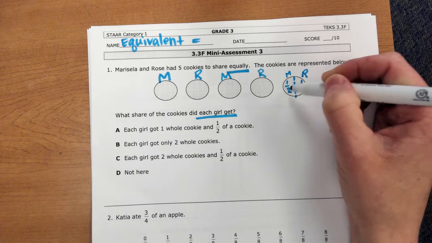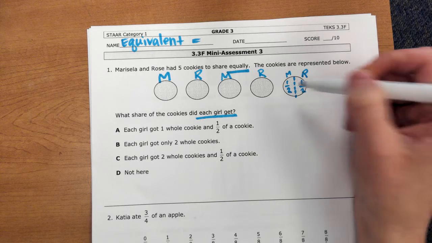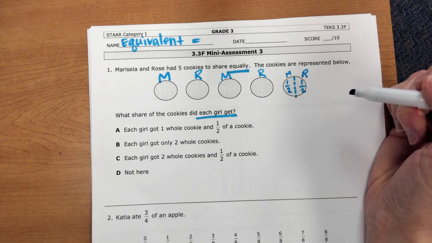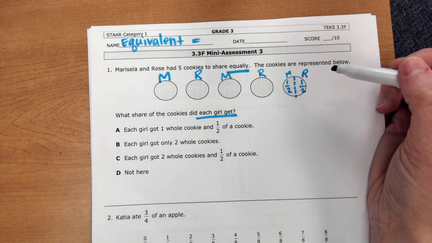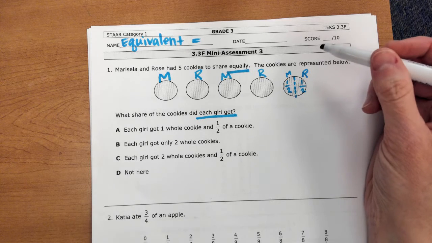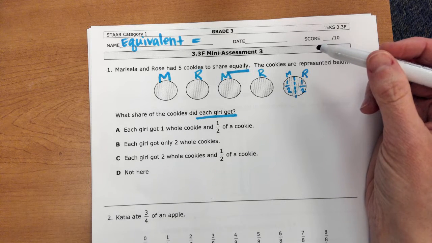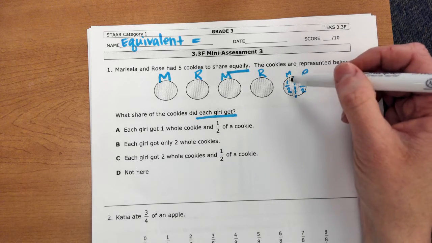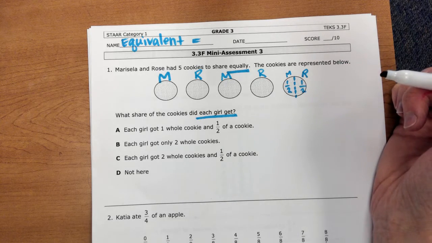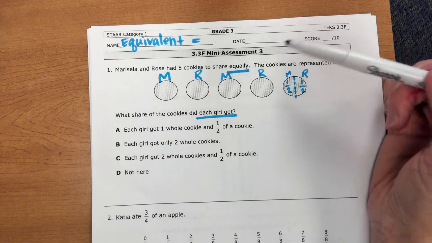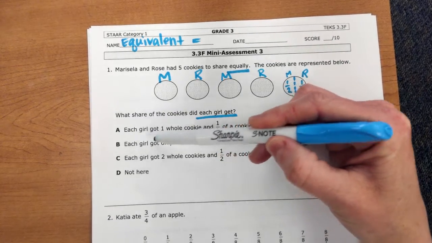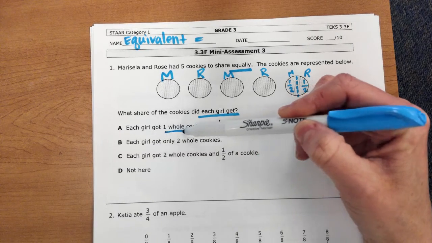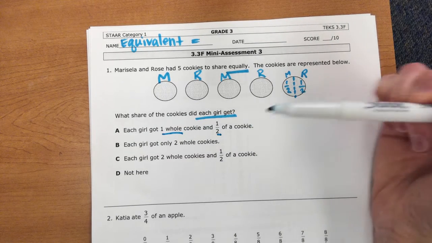Remember, the 2 on the bottom is the denominator. It tells us how many total pieces. The 1 is the numerator, and it tells us how much of the piece someone ate or took. It's just part of the whole. So let's count it up. Looking at our options, it's either going to be talking about a whole or then it'll talk about a fraction.